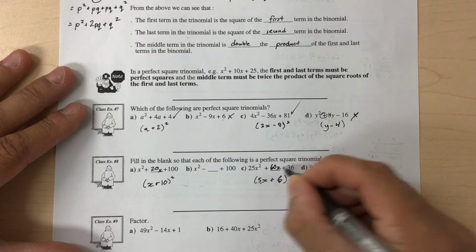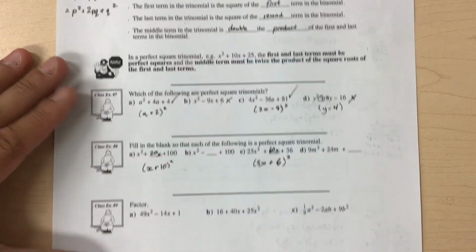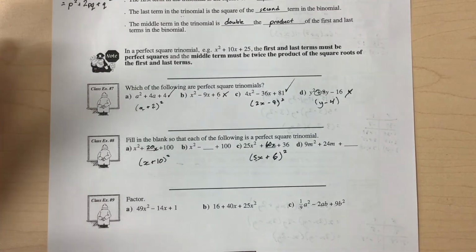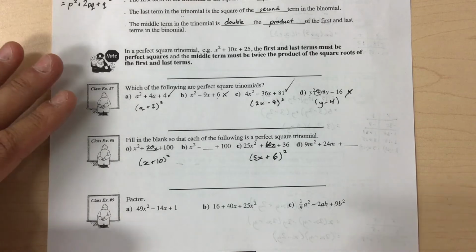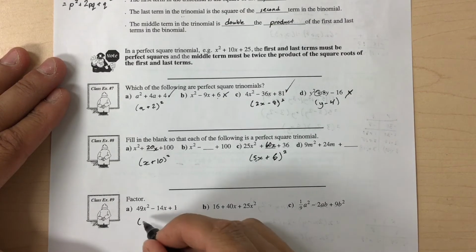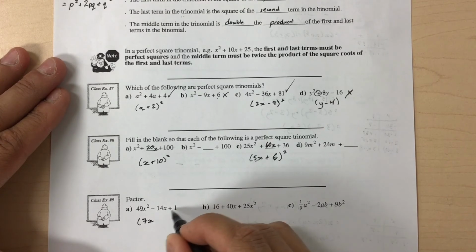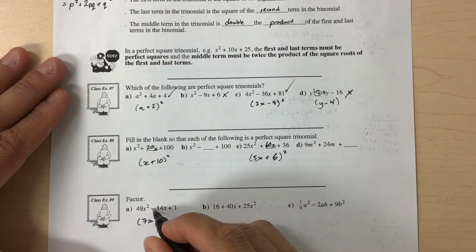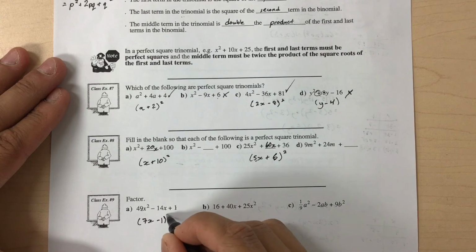And then last, I'm going to factor just one of these, just to show you how easy it can be to factor these. All you've got to do is take the square root of the first and the last terms. So the square root of 49x squared is 7x. The square root of 1 is 1, and because there's a negative there, and that's it.